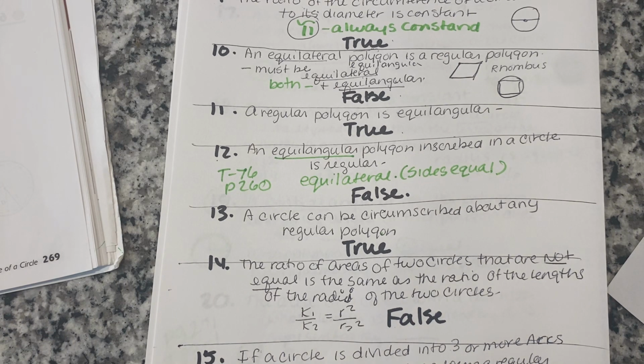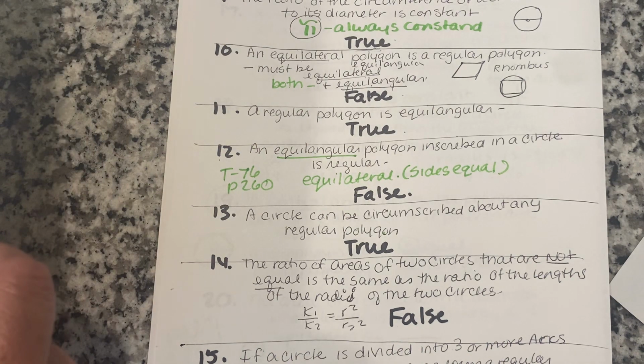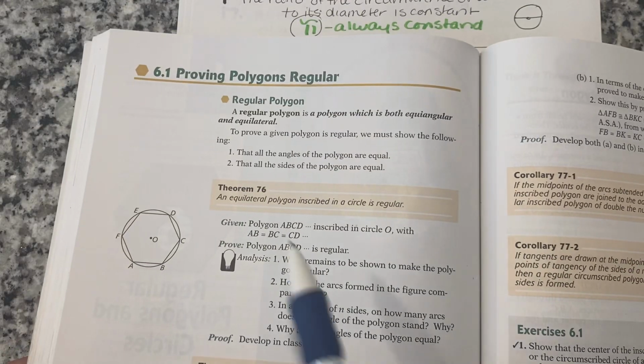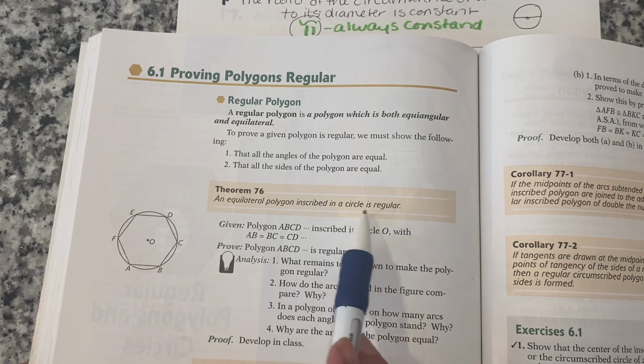An equal angular polygon inscribed in a circle is regular. What did we just say? It has to be equilateral. So let's look on page 76 or page 260, 76. It says right in the book, an equilateral polygon inscribed in a circle is regular.